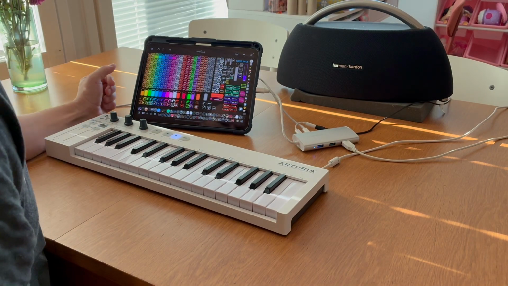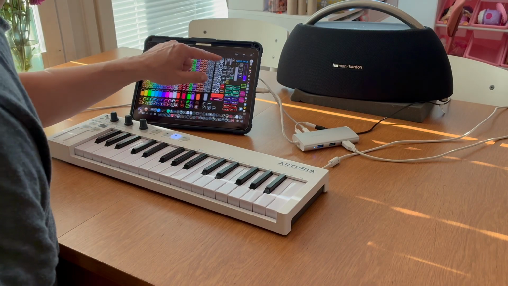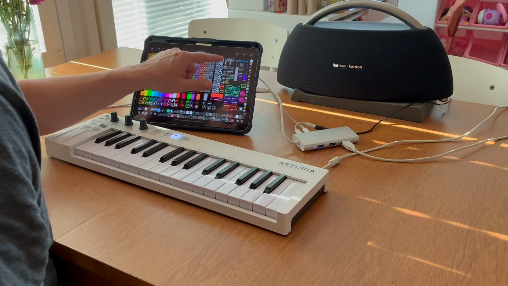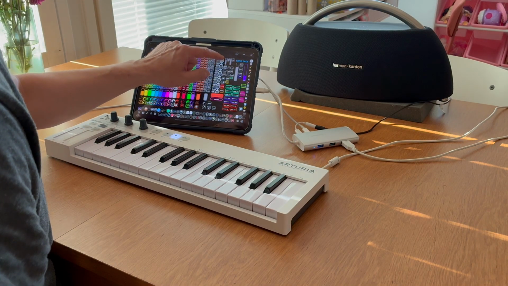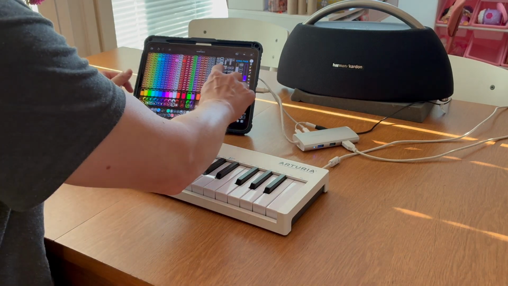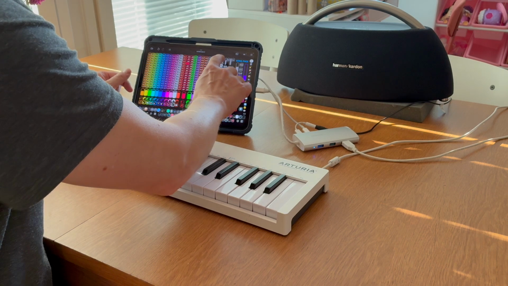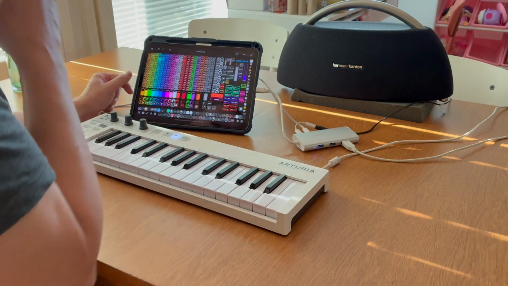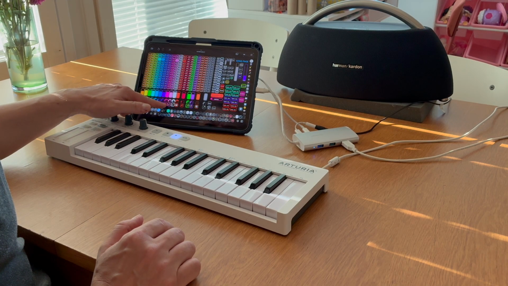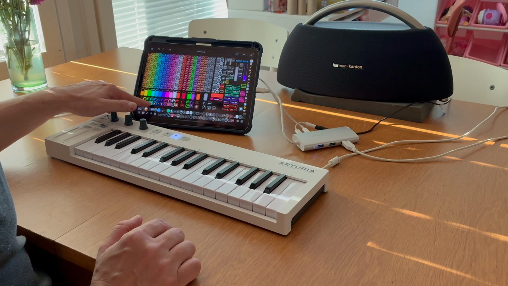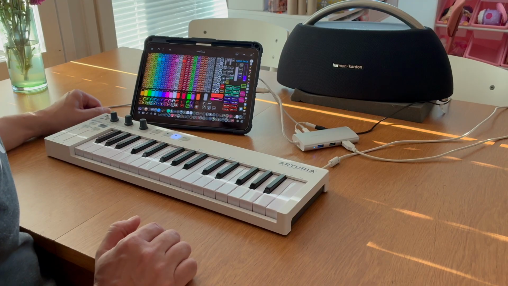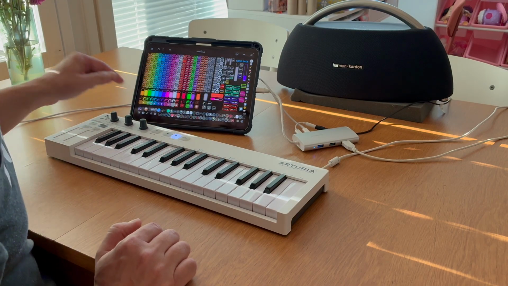But as you see, making a song is now easy. And these triggers just immediately, so surprisingly quick. And of course I can mute from the tracks. I can mute from there, I can mute all.